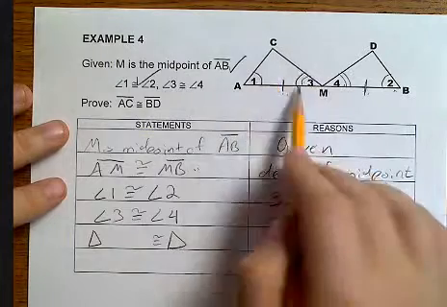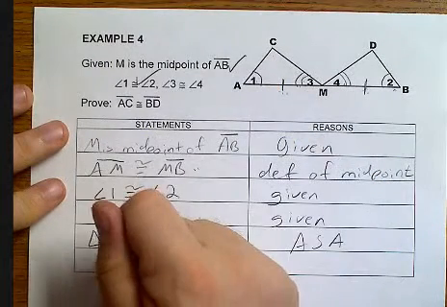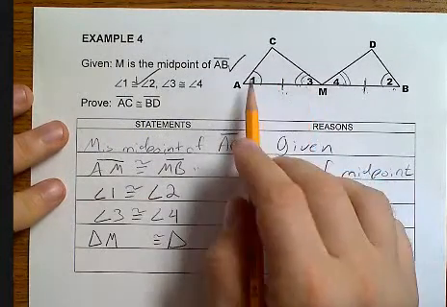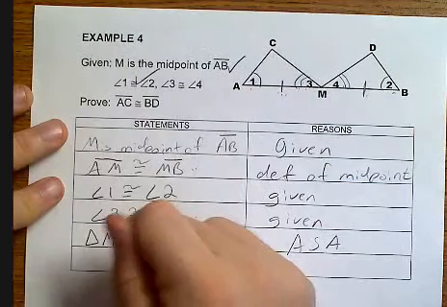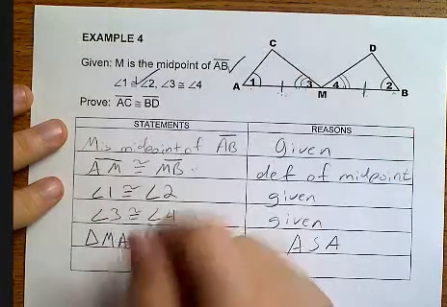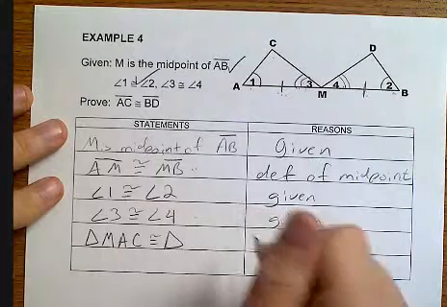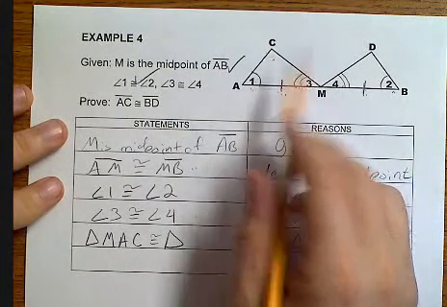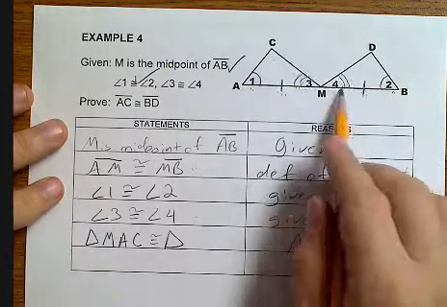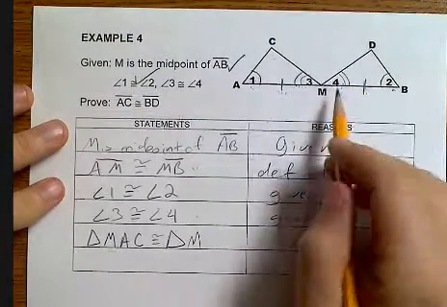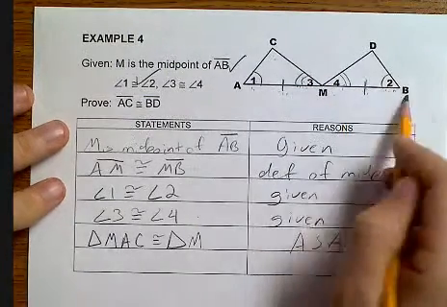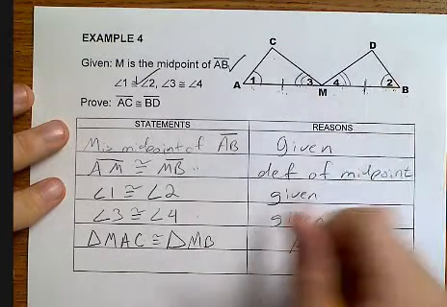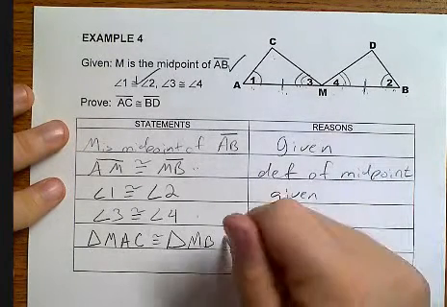Well, 2 marks would be M. 1 mark would be A. And no marks would be C. I went 2 marks, 1 mark, no marks. Need to do it again. 2 marks, this would be angle M. 1 mark, that would be angle B. No marks, that would be angle D.